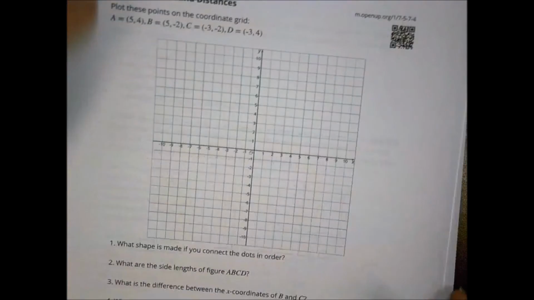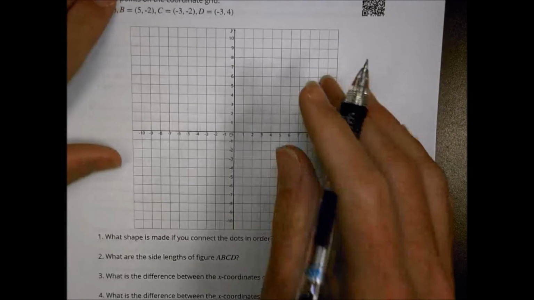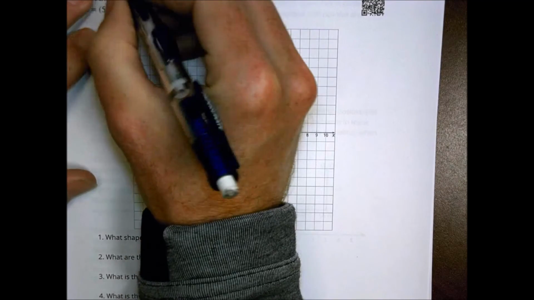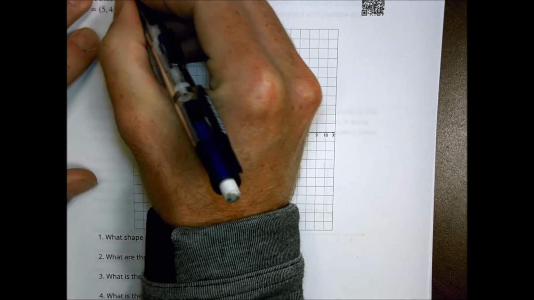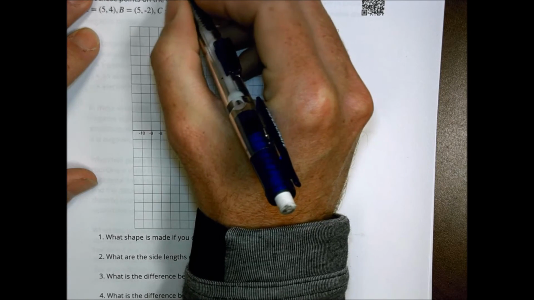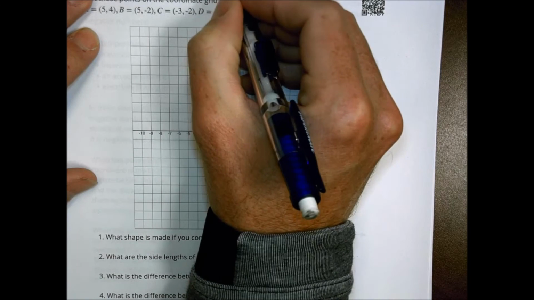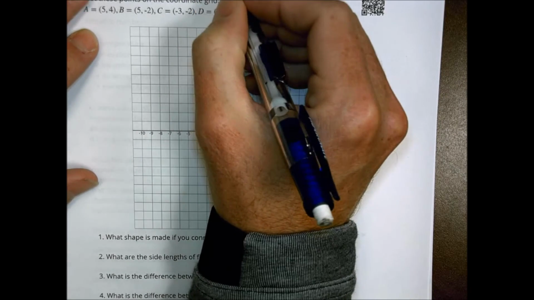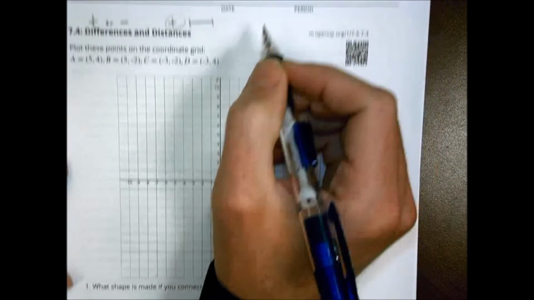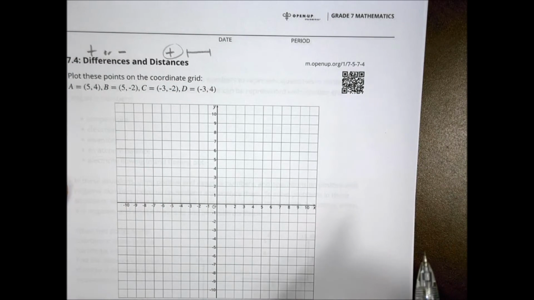Differences and distances. All right, so we're going to use a coordinate grid today. We've talked before that a difference can be positive or negative, but a distance is always positive because it becomes the absolute value of something, right? It's how far away. A distance is always going to be measured by a positive thing. You can't have a negative distance, okay? So positive or negative difference there. Distance is always going to be positive.